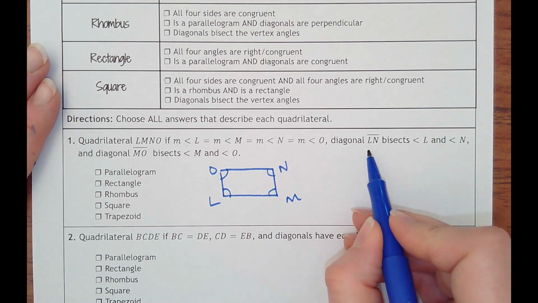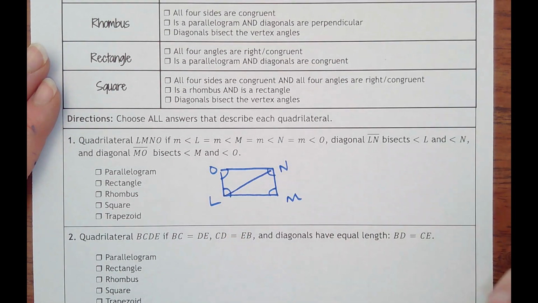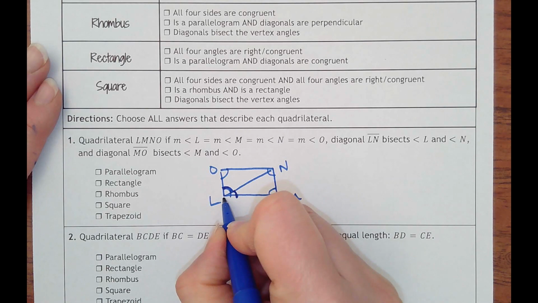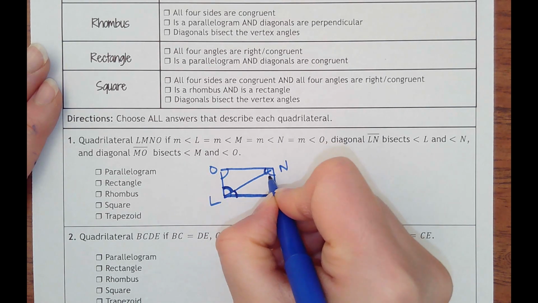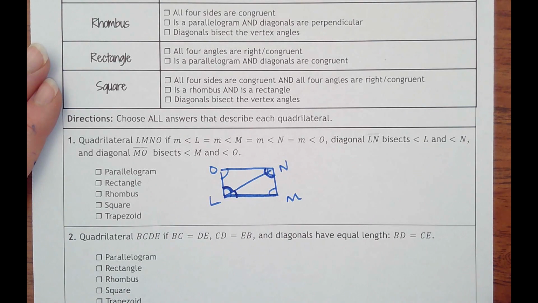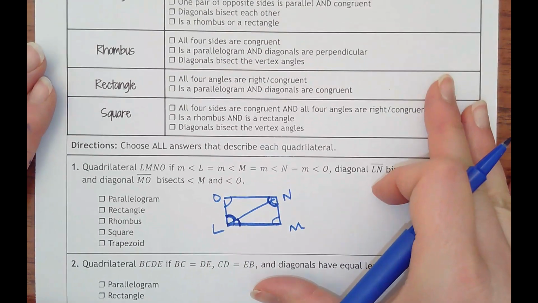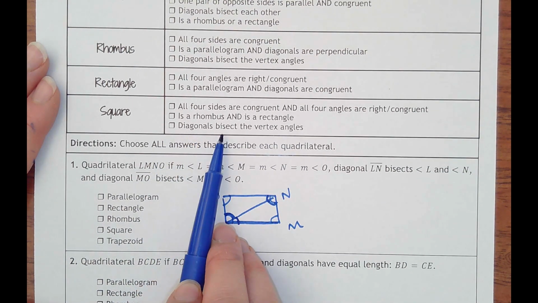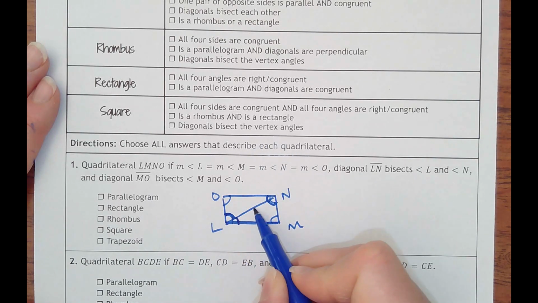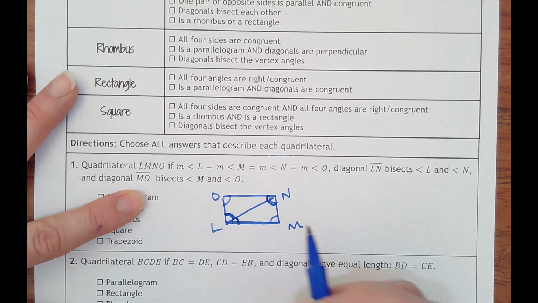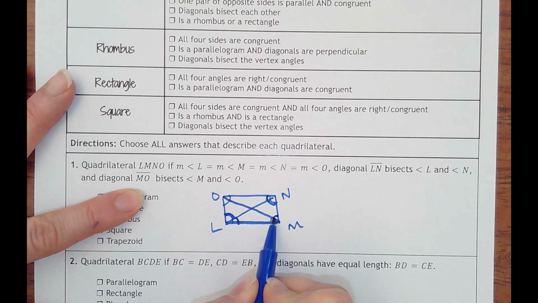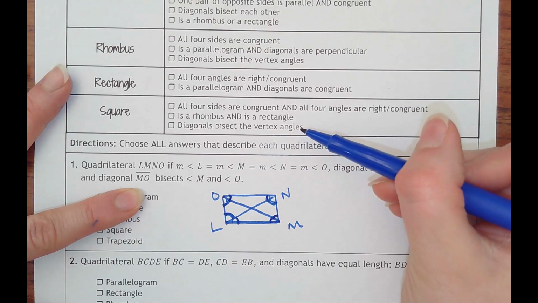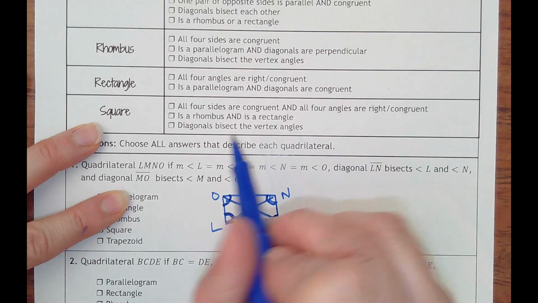It also tells me that the diagonal L to N here bisects angle L and N. So that actually more specifically tells me these angles should be equal, and I know that's not drawn very well, and these angles are equal. I remember reading about that. That was in my square properties. Diagonals bisect the vertex angles. Diagonals bisect the vertex angles. This also says the other diagonal MO bisects angles M and O. So that is enough to tell me that this is a square because of this.